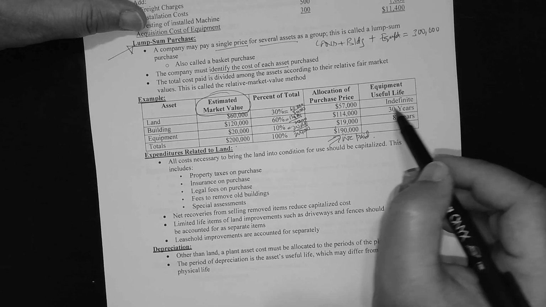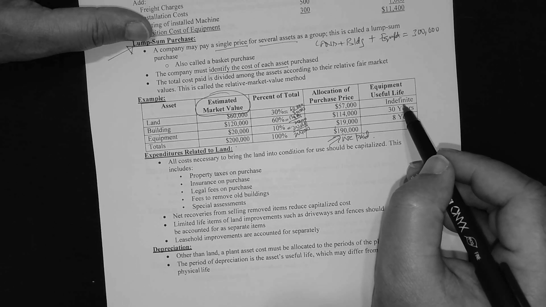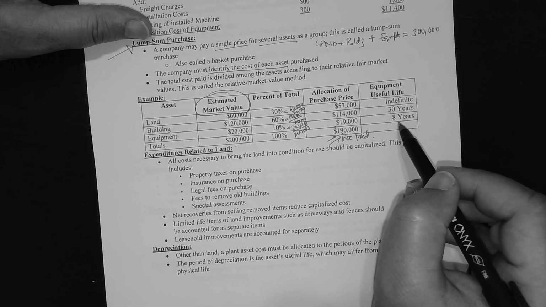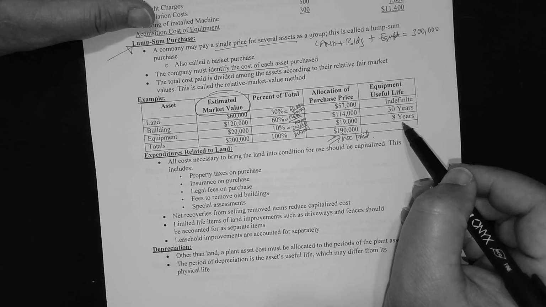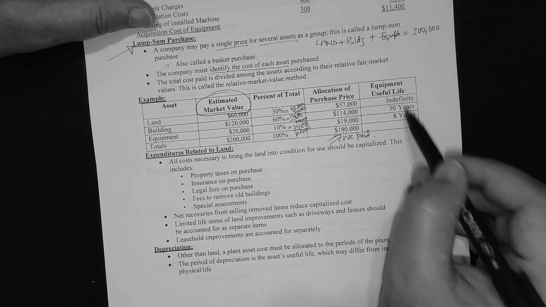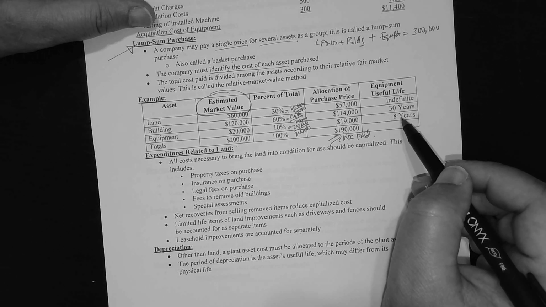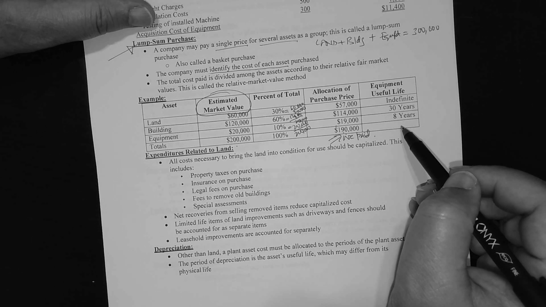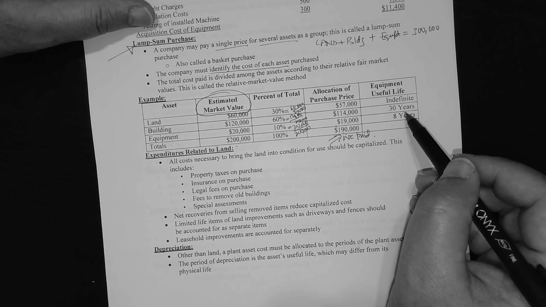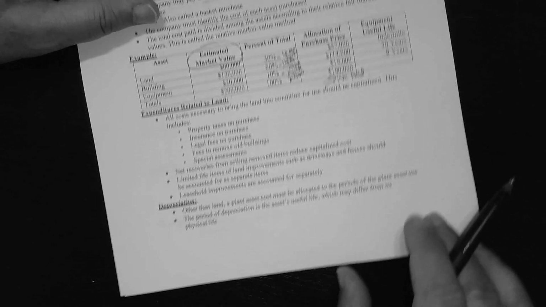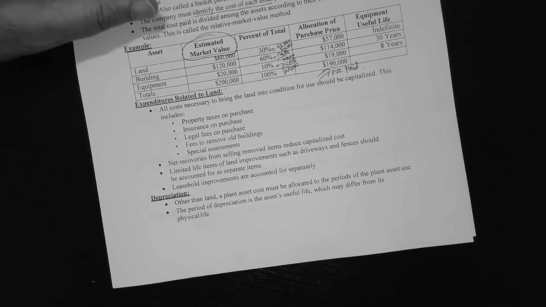It says the land has an indefinite use. That's true. Building useful life is 30 years, and the machine or equipment useful life is 8 years. So who basically comes up with these numbers? Either you can ask the person who is selling it, or you can hire an independent consultant, and they will tell you how long this equipment is going to last, how long the building is going to last, and the land is always indefinite. Means nobody's going to steal or destroy the land.